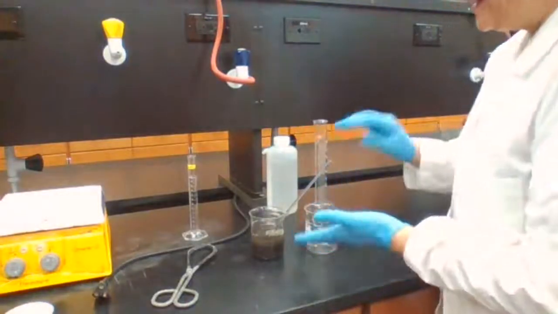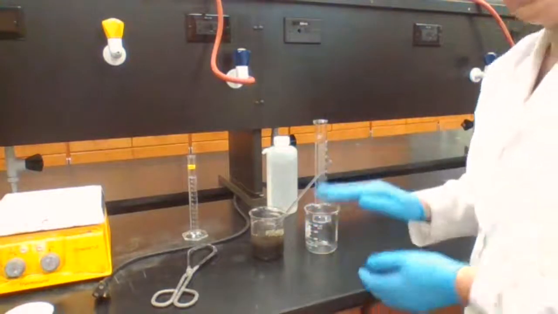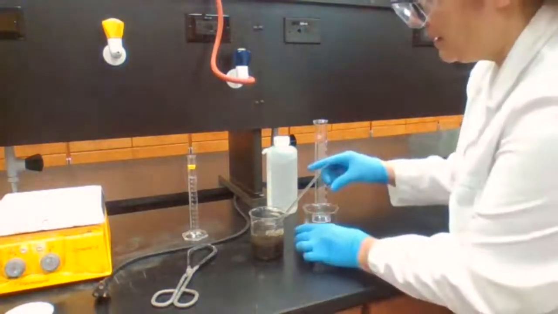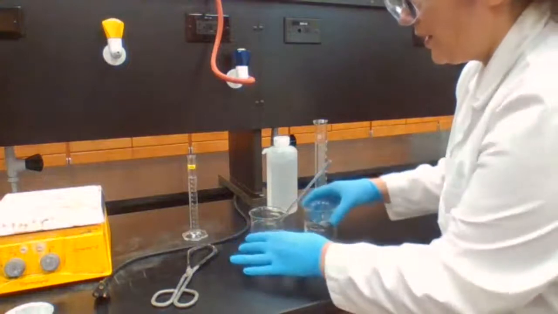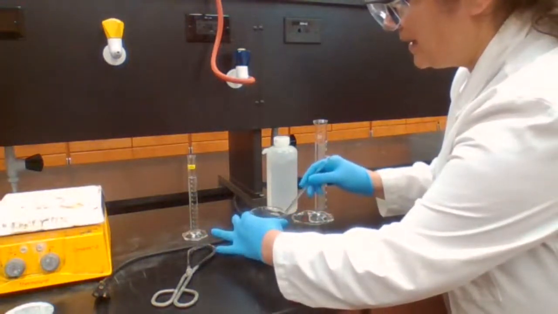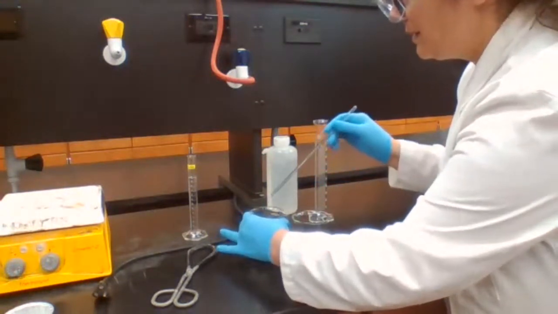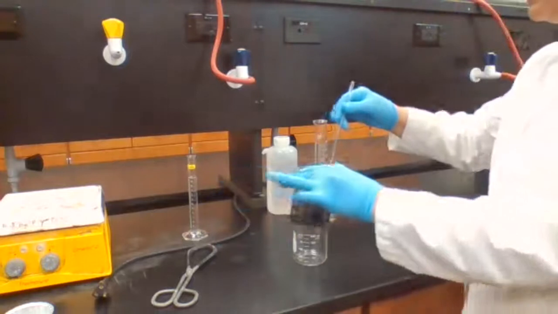So I have to be very careful not to disturb it, because if I disturb it, then I have to wait until it settles down again. So while I'm doing the decanting part, you can actually take a screenshot to have it for your record.